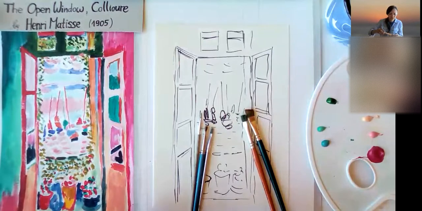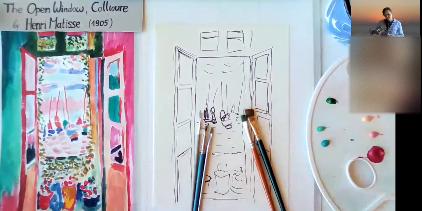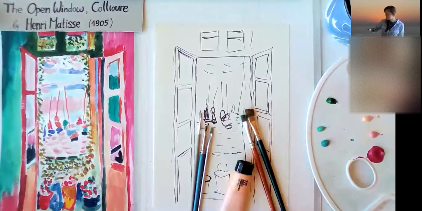For example, also this Naples yellow. Oh, sorry, it's also one watercolor. You know, that one.